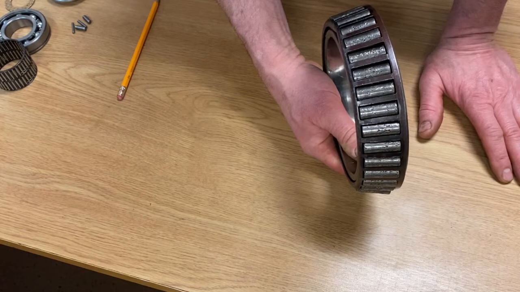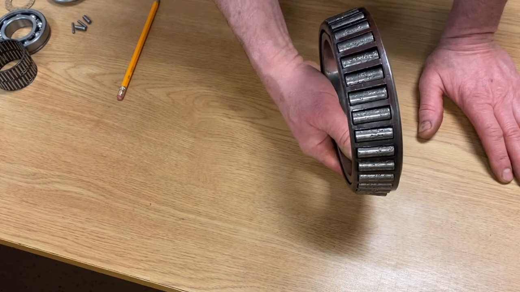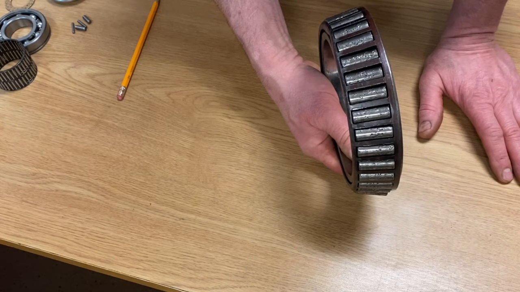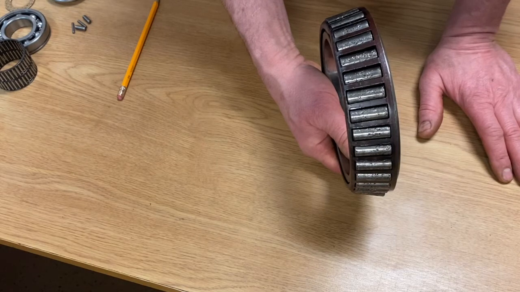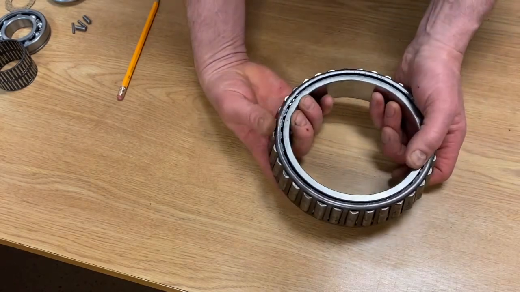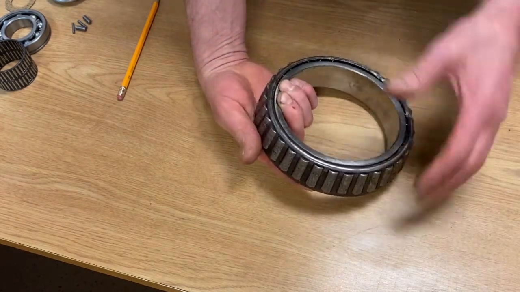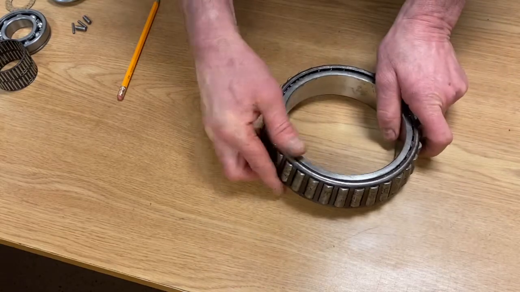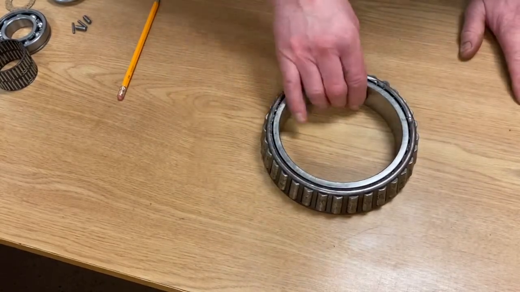If you have a single tapered roller bearing, they really don't handle axial loads two ways. They only handle it one way, so that's why they're always combined in pairs, opposing tapered roller bearings. Now these two will have an inner race, they have a cage, and they have an outer race, which in this case is missing. Okay, so that's a tapered roller bearing.